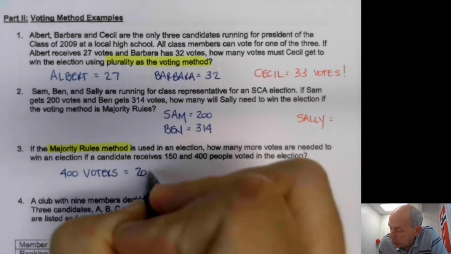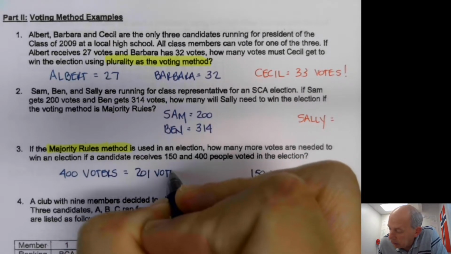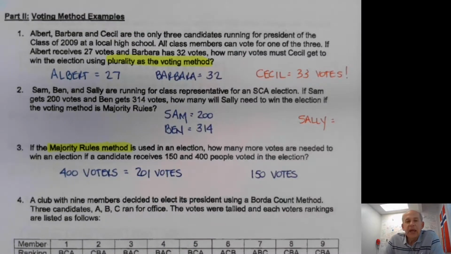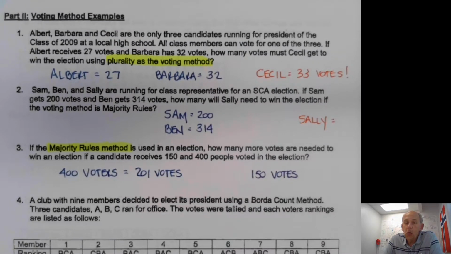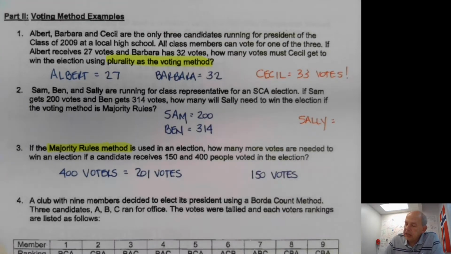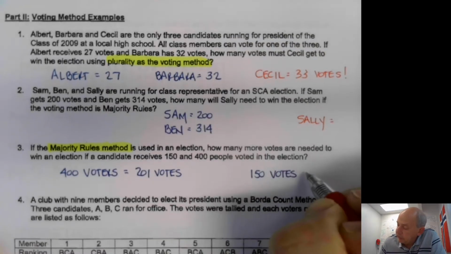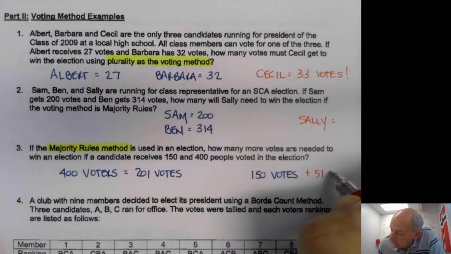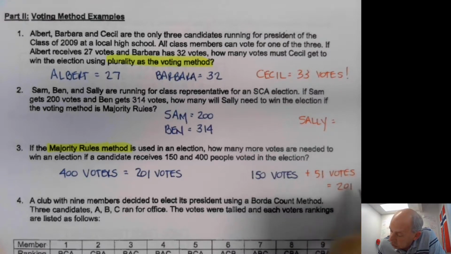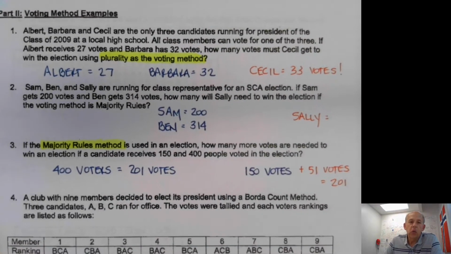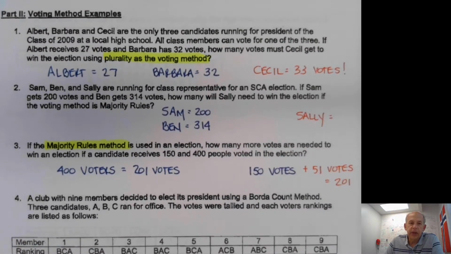So in order to get a majority, a candidate would have to get 201. Everybody thinks it's just 200. It's not. It's one more, so 201 votes to win an election. One candidate has 150 votes already, so they would have to get another 51 votes to win in order to reach a majority of 201. So there's how you would do that one.